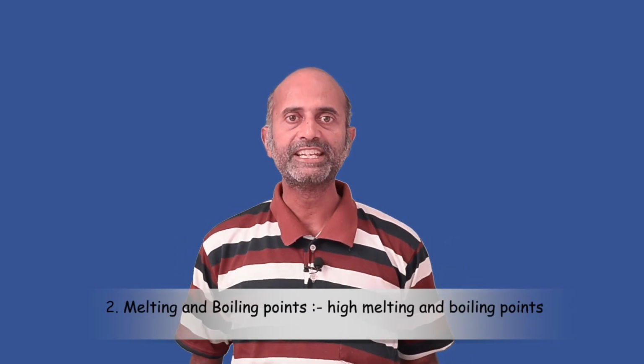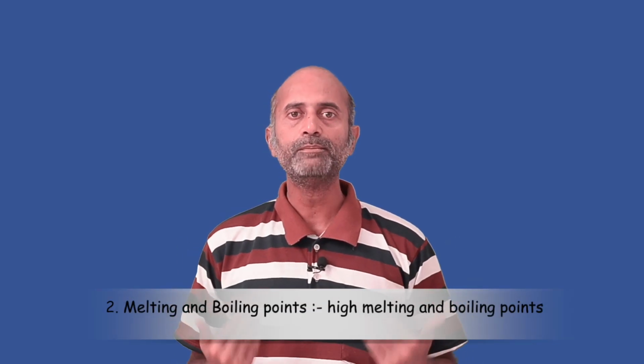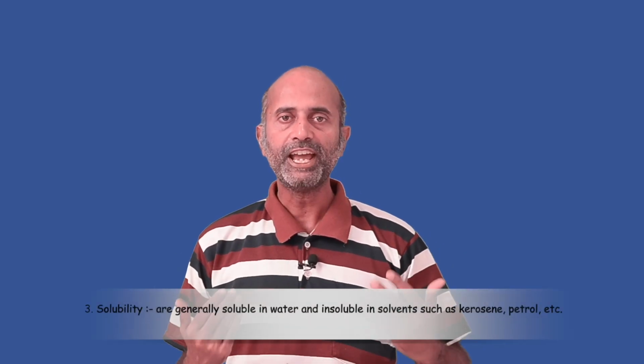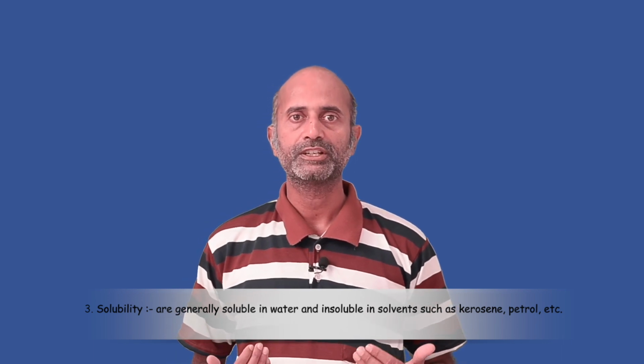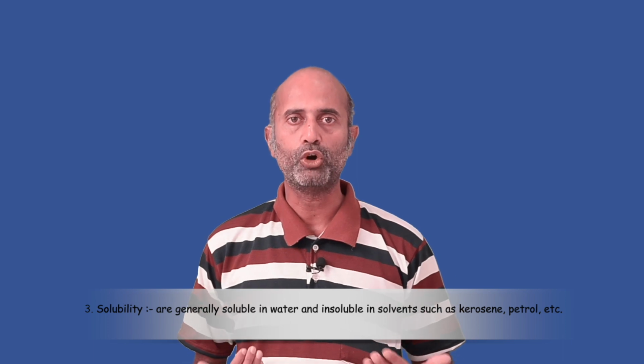Number 2, melting and boiling points. They have high melting and boiling points because a considerable amount of energy is required to break the strong inter-ionic attraction. Number 3, solubility. They are generally soluble in water and insoluble in solvents such as kerosene, petrol, etc.